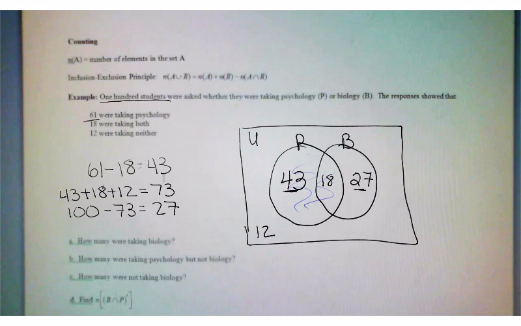At this point now, we can go ahead and begin to answer the questions. Okay? Once you have the Venn diagram set up, you can answer any possible counting problem that can be thrown at you as long as you know where to look.